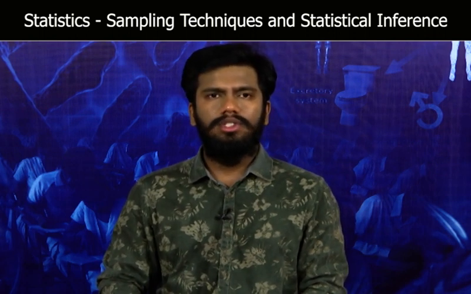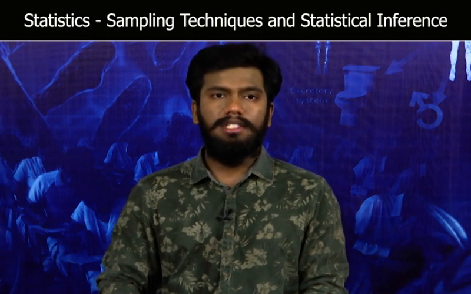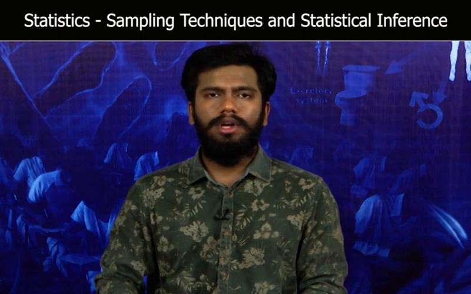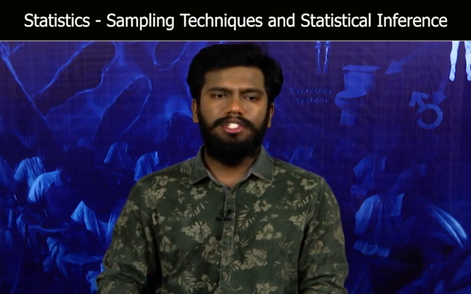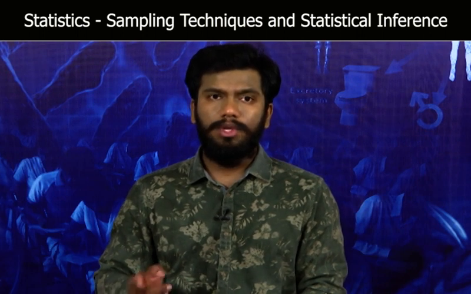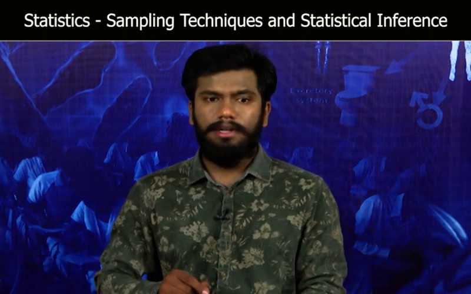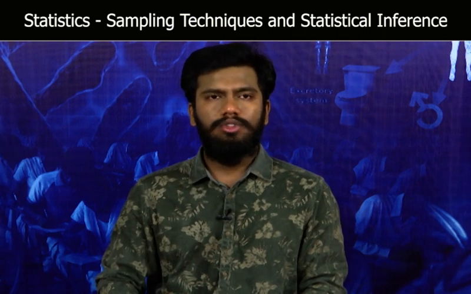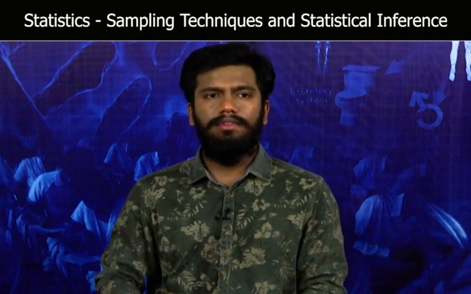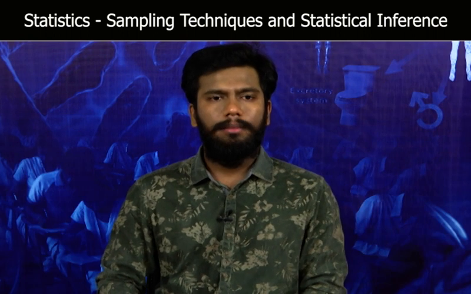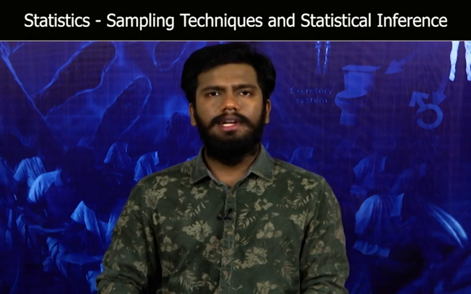Next, sufficiency. In sufficiency, the likelihood function is really important. When you take the probability function and a sample, the product of the function considering all the sample values is nothing but the likelihood function. When you can write the likelihood function in terms of two functions, one purely dependent on the parameter theta and the other purely independent of the parameter theta, then we can say that the estimator Tn is a sufficient estimator for the parameter.